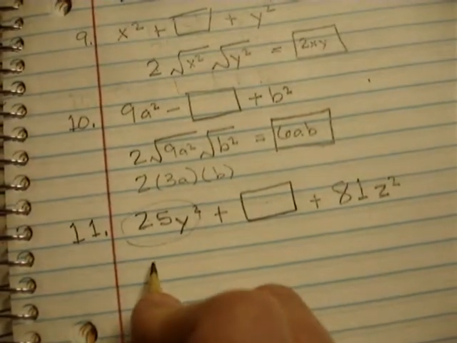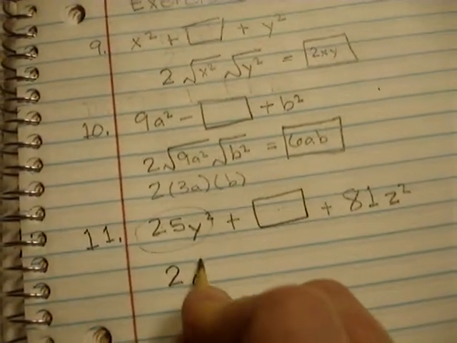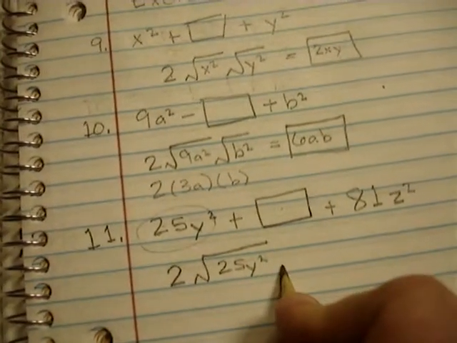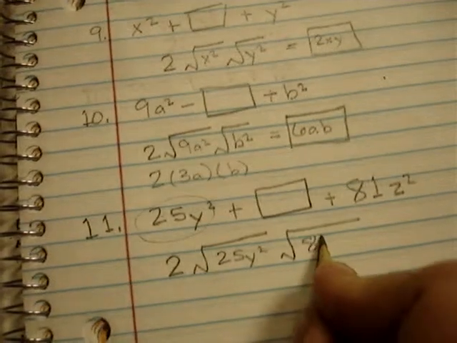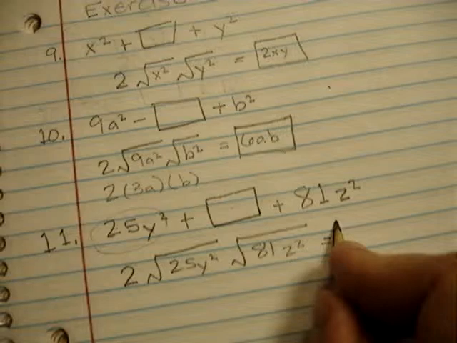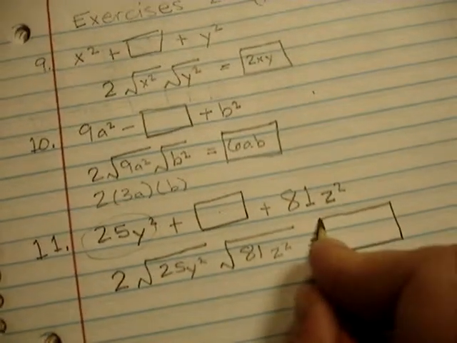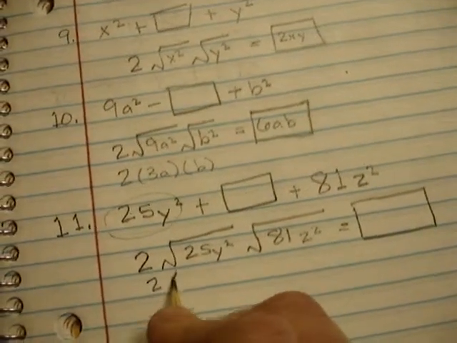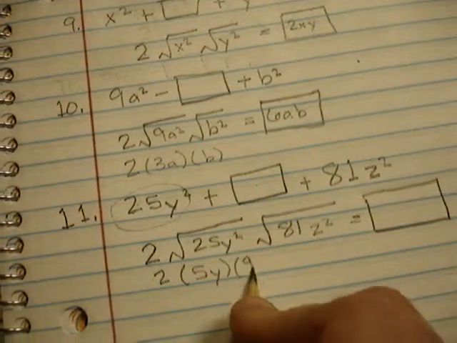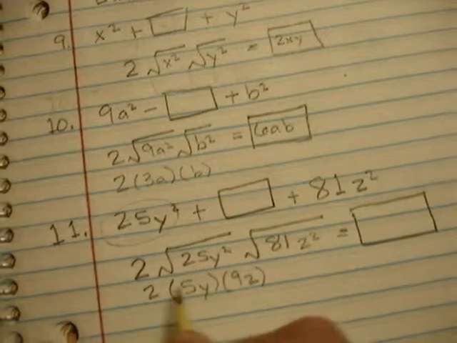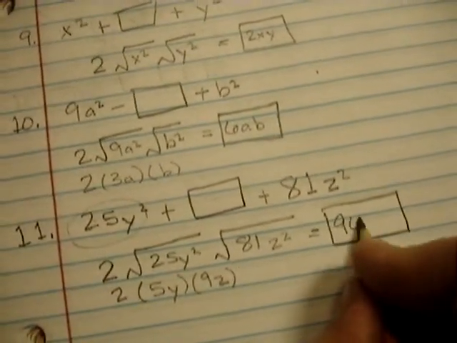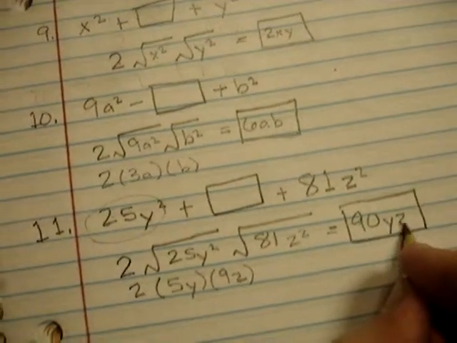That's why they're called perfect square trinomials. So we know our pattern is that 2 times the root of the first term times the root of the last term equals that box. That'll be 2 times 5y times 9z. That's 2 times 5 is 10. 10 times 9 is 90. 90yz is the answer for 11.